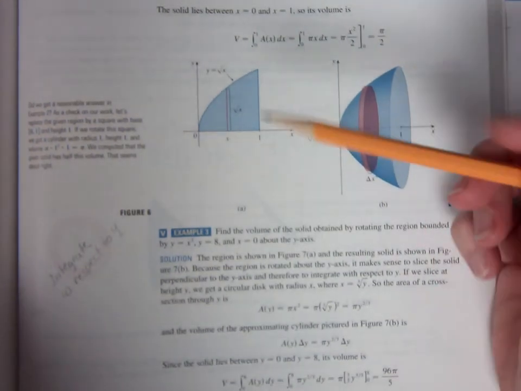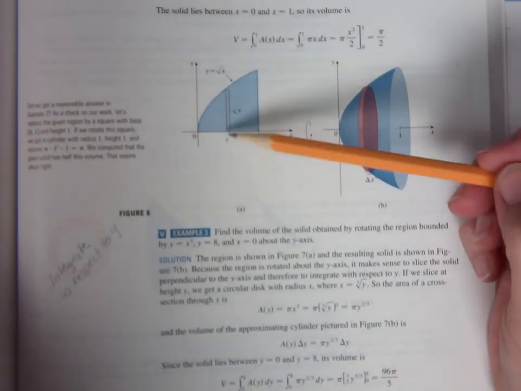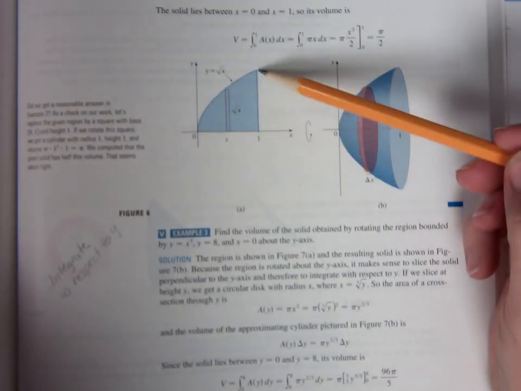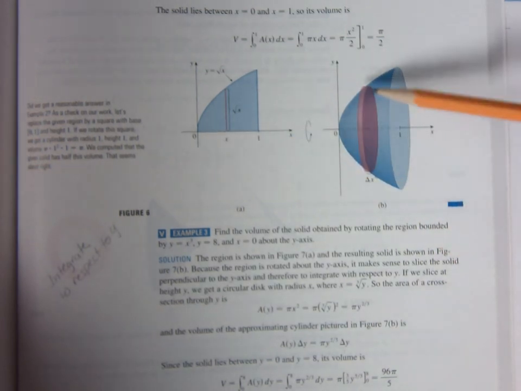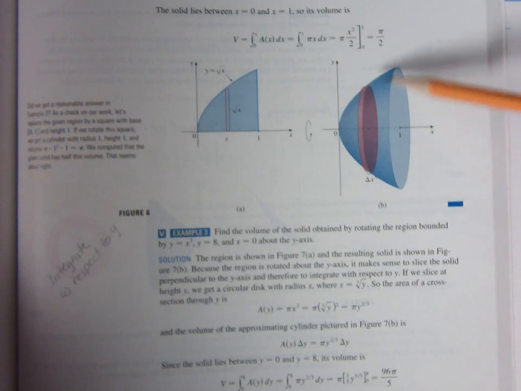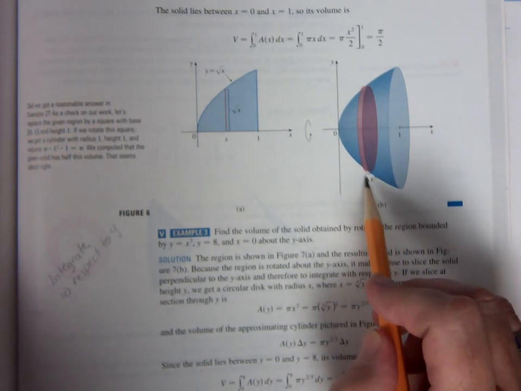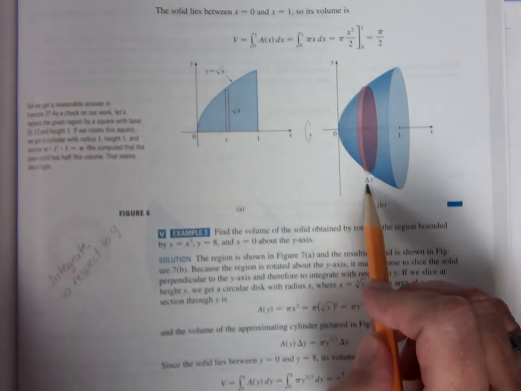Here it is. This shows us that we have our curve from 0 to 1. Here it is, rotated about the x-axis. And you can see our disk here. This is just one example of a disk with a thickness of delta x.